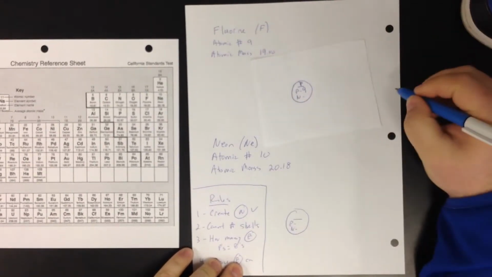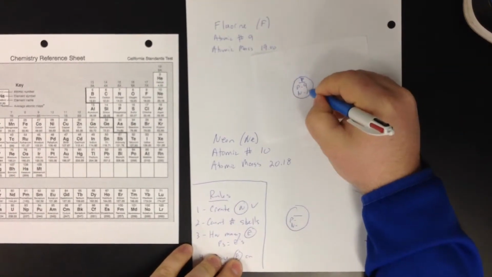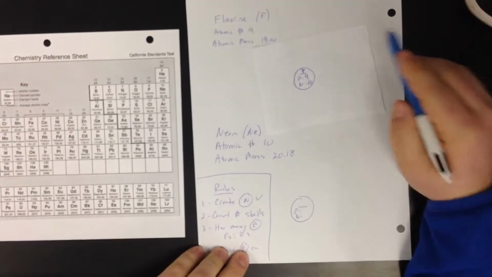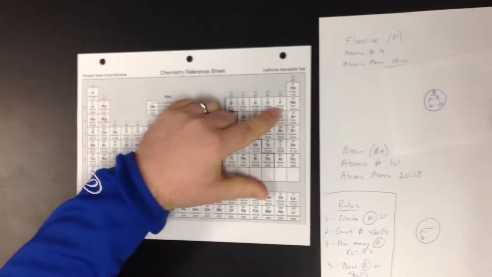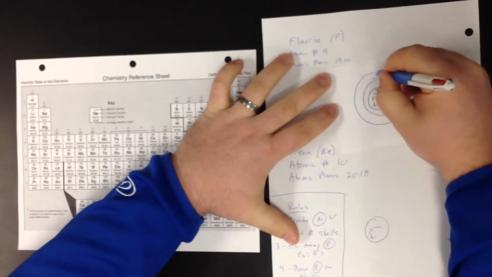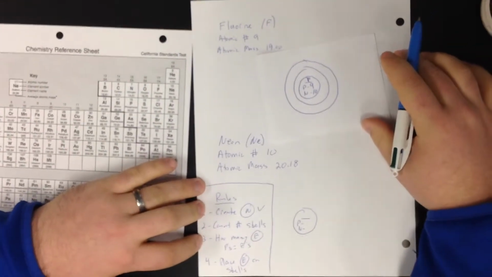How do I find the number of neutrons? 19 minus 9 tells me I have 10 neutrons. So that would be step number 1. Step number 2 is find the number of shells. It's in row 2, so I know I need 2 shells outside of it. There's 1, there's 2. Step number 3, my electrons have to be equal to protons.